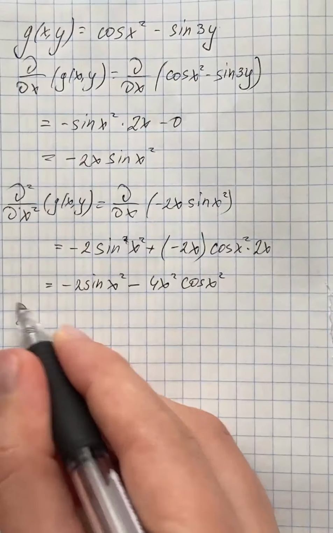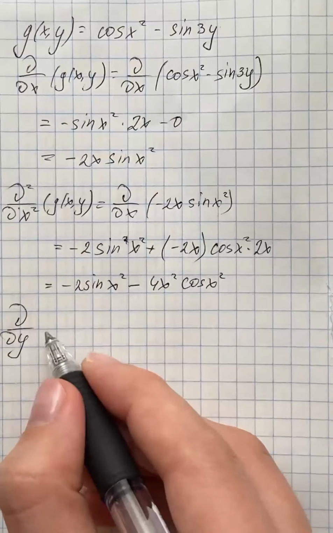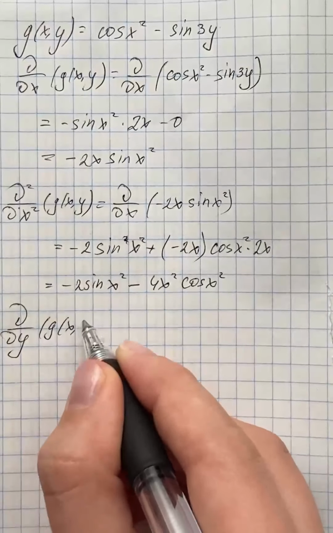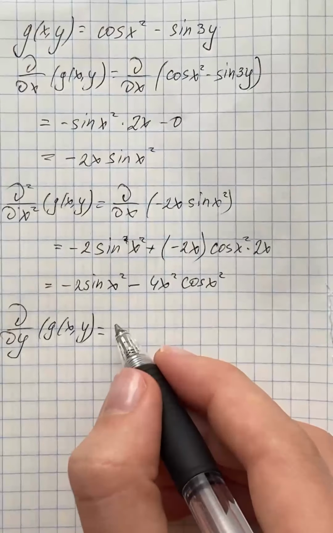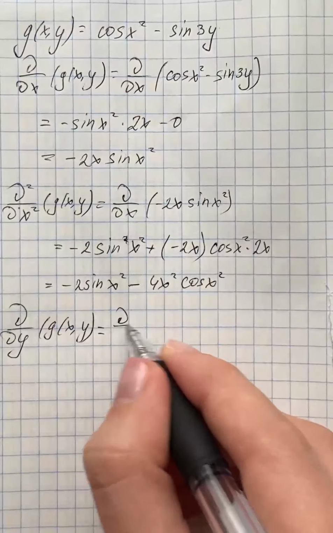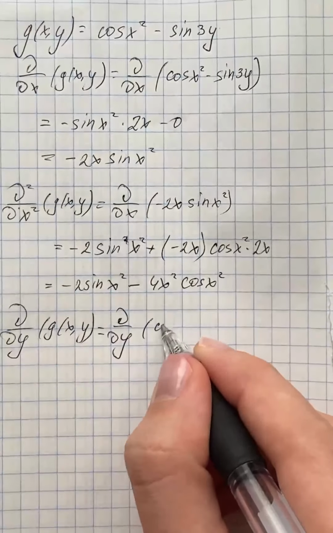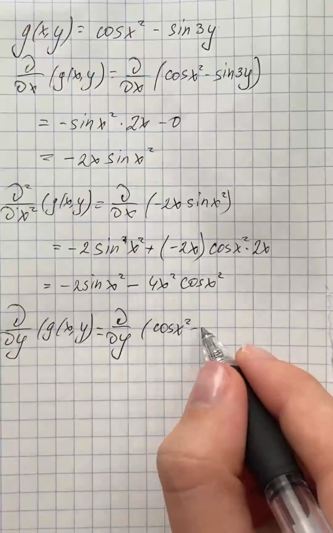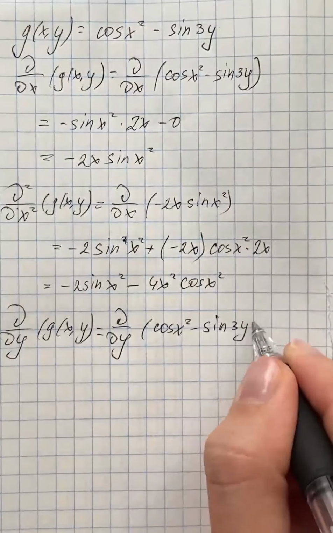Now we're going to do the same and find the partial derivative with respect to y of our function. And it's going to be partial y of cosine of x squared minus sine of 3y.